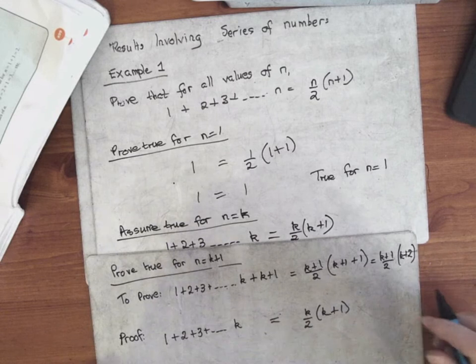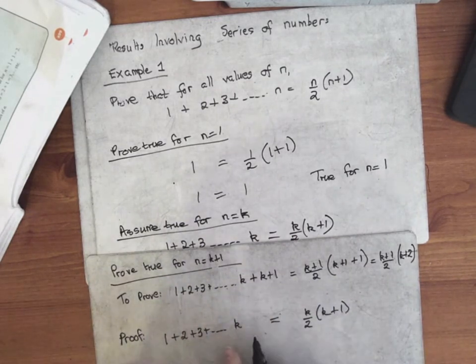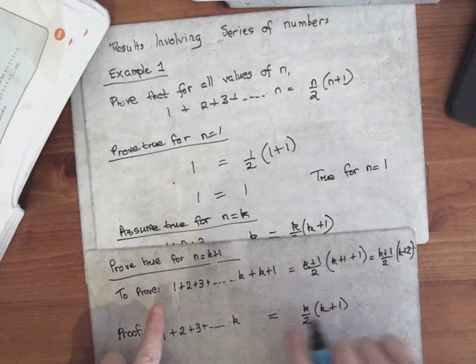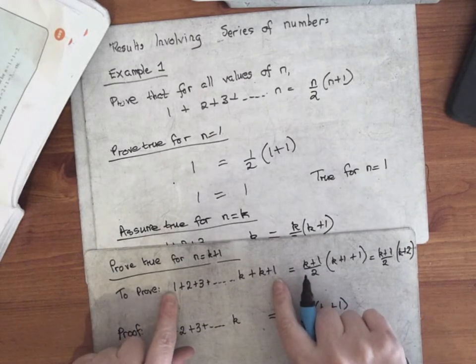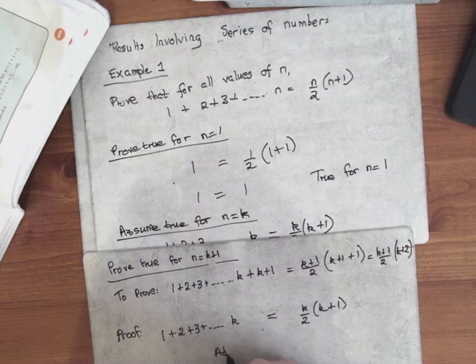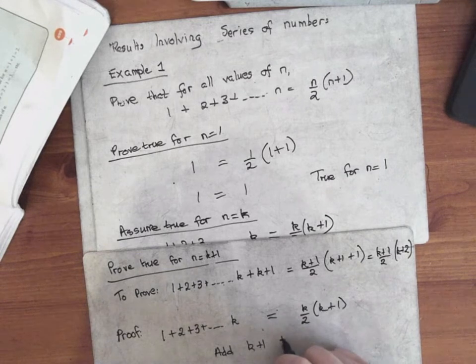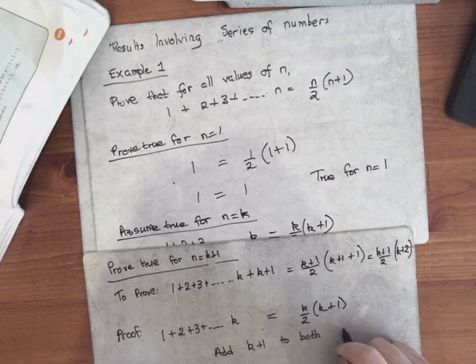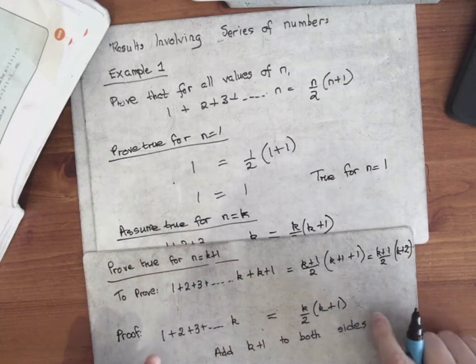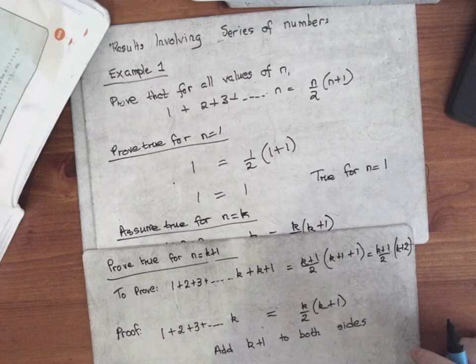So you look and you say, well look, this is the same, but there's an extra k plus 1. And over here I'll worry about in a minute. So I'm just looking at the left hand side. So I think if I add a k plus 1 to both sides, remember with an equation you can do what you want to it as long as you do it to both sides. So I've decided I'm going to add a k plus 1 to both sides.